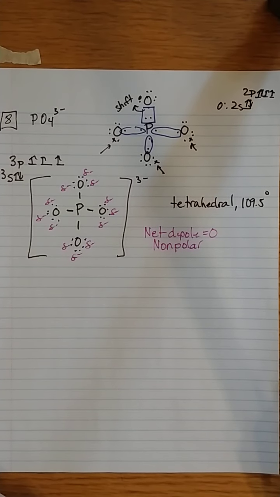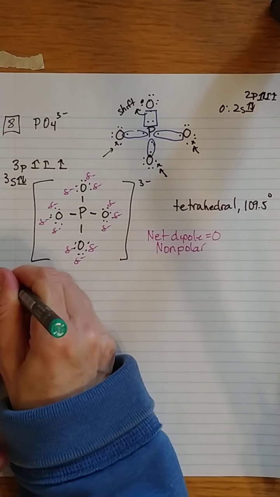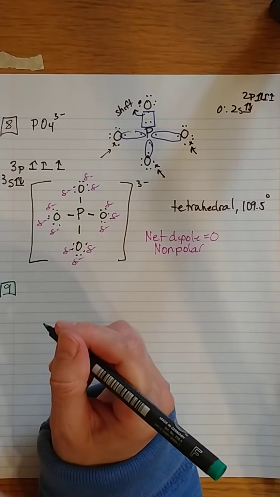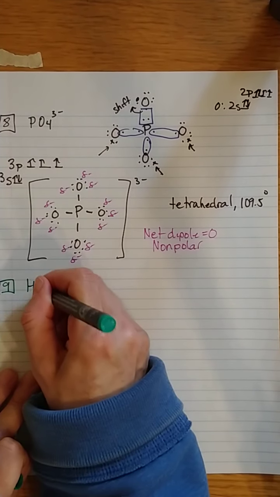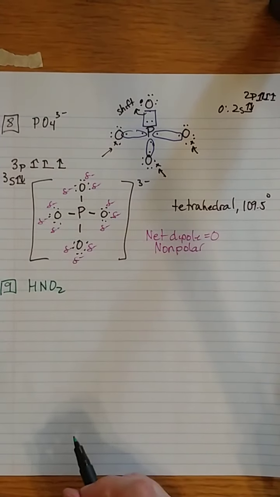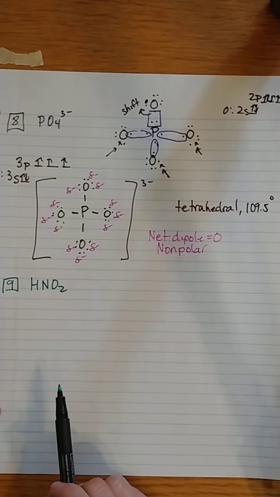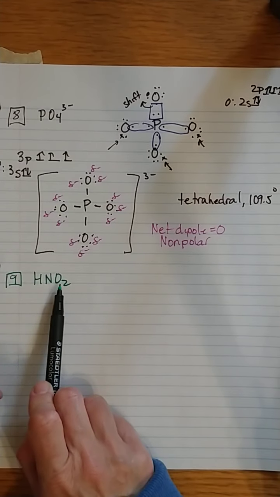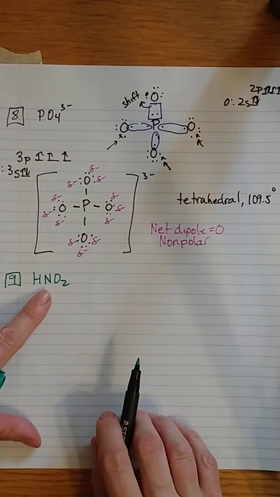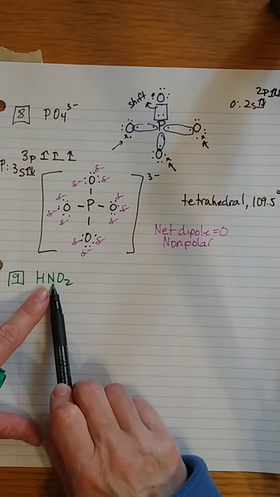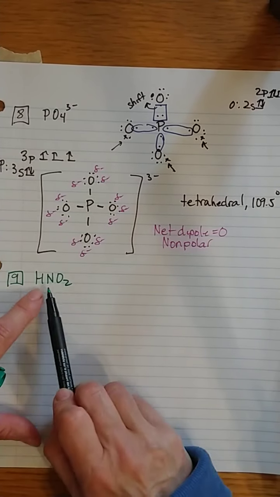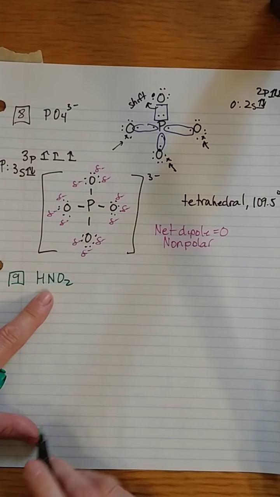So let's go to number 9. We have 2 left. So actually we have 1 left. Sorry, this is the last one. HNO2. Notice this is an acid. So when you draw it, the H has to go on one of your 2 O's. So your central atom's an N because there's only one of them. You need to bond 2 O's off of them. N has 3 singles. Oxygen has 2 singles.